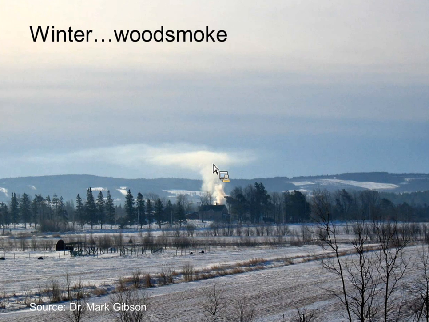Then moving to the winter, wood smoke is a particular issue in rural areas, and this is a photograph from Mark Gibson at Dalhousie, showing a plume of wood smoke being trapped during an inversion episode. And there's also some topography in evidence here in the Annapolis Valley.